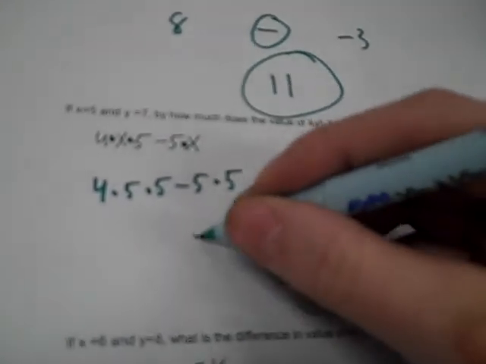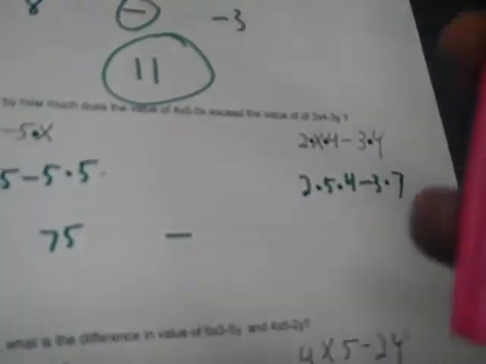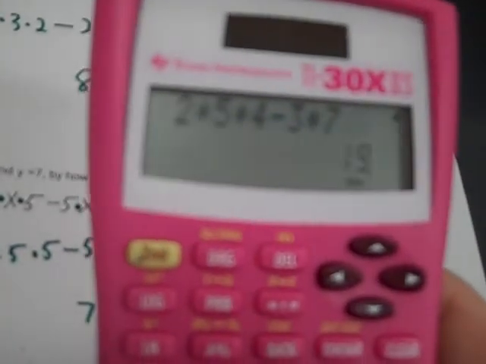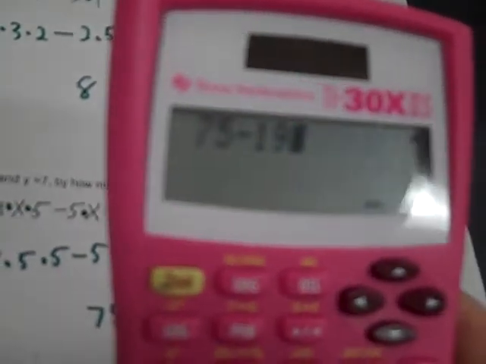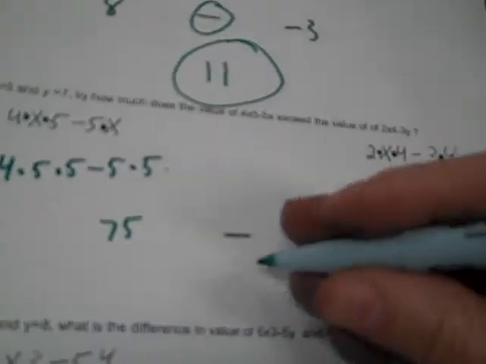So now I use a calculator. 4 times 5 minus 5 times 5, and that's 75, minus 2 times 5 times 4 minus 3 times 7, all at one time. And then I take 75 minus 19 to find, that's 56. So it exceeds it by 56.